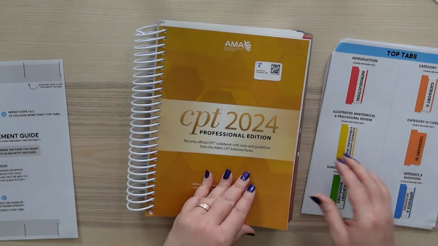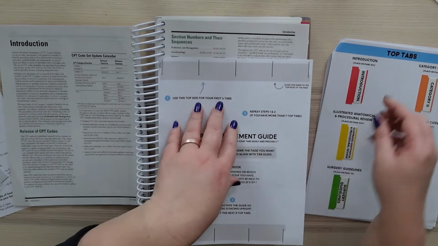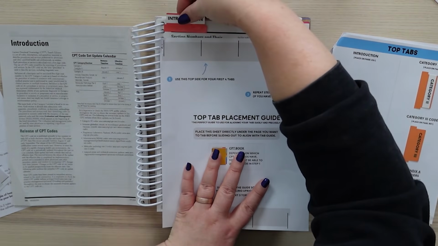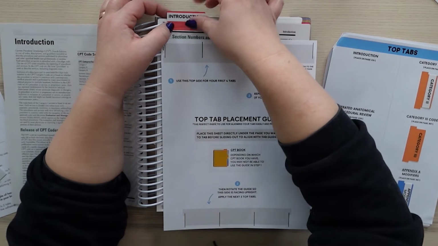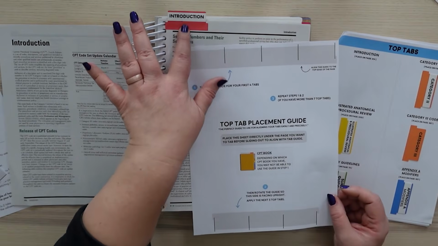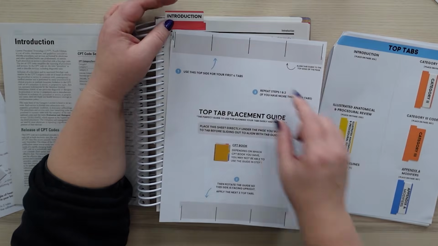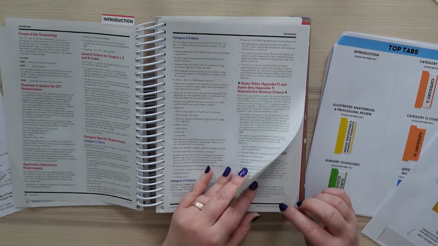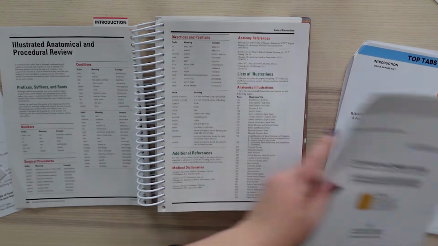So let's start here in our introduction page. So here's our introduction. We're going to take this, we're going to put our spacer right here. We're going to take our introduction tab, and this one goes on the top. So we're sticking it right there. Now, however much of this you want to have up a little bit or down a little bit, again, that is up to you, depending on how much tab you want protruding. If you want to have a little bit of red maybe sticking up, you can put it right there. If you want to have this tab sticking up at the same level as the page, that's fine. Okay, next is our anatomical illustrations. So this goes right here on the list of illustrations and where to find them.